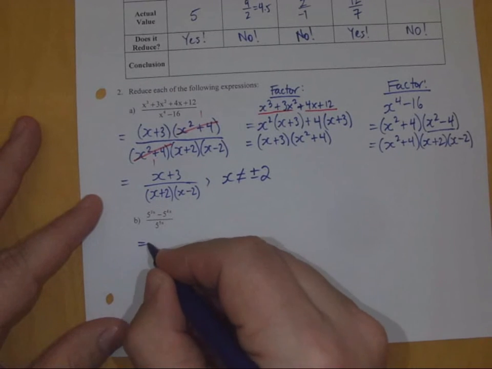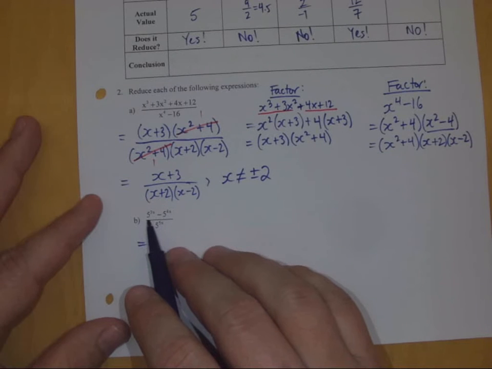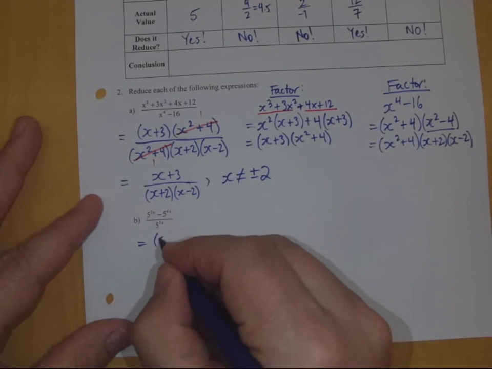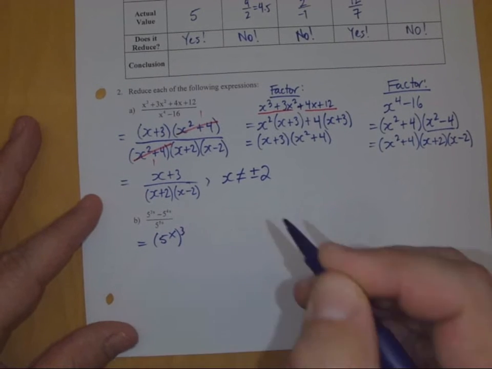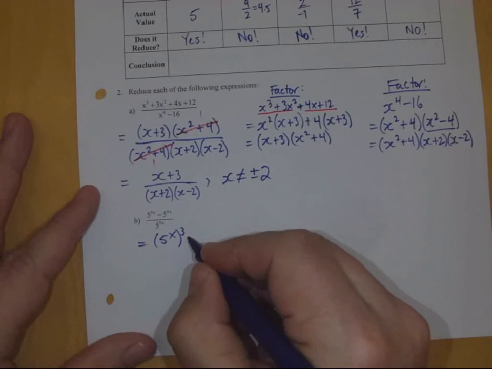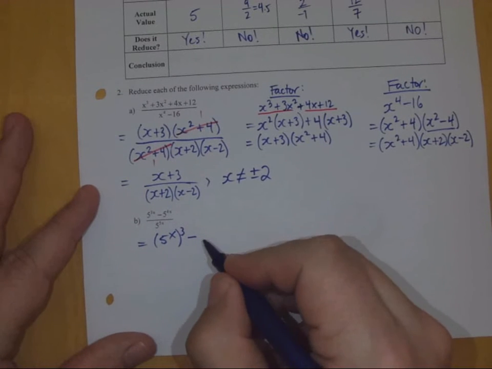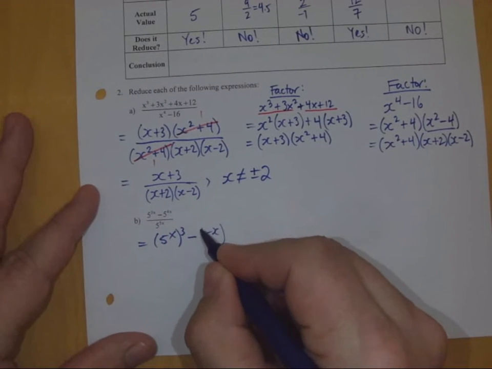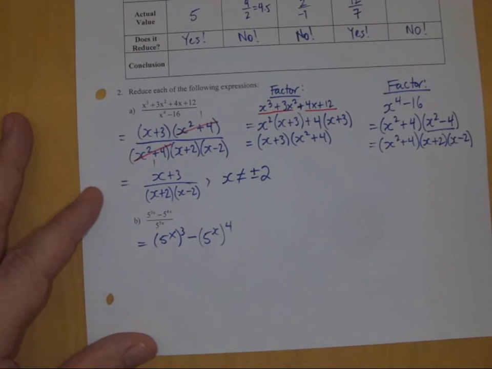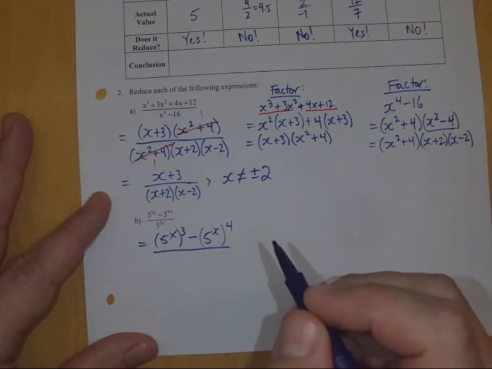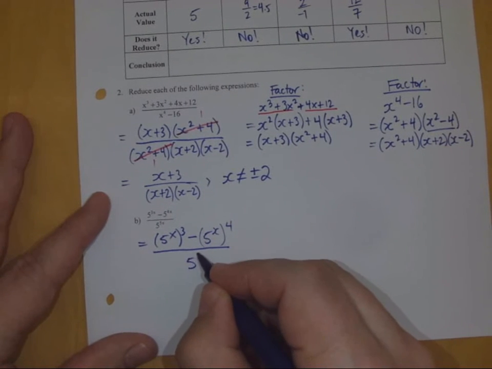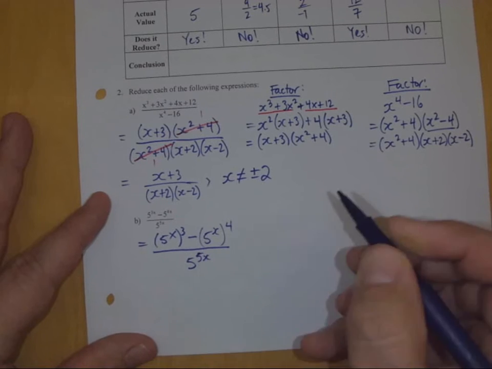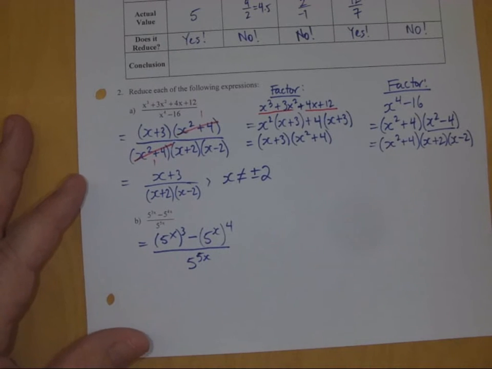Let's find out. Here we have 5 to the 3x. I'm going to write that as 5 to the x cubed. You've seen me do that in class before. Minus 5 to the x raised to the 4. Same thing. Divided by 5 to the 5x, or I could write that as 5 to the x to the 5, if you like.